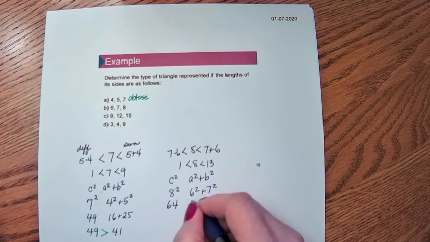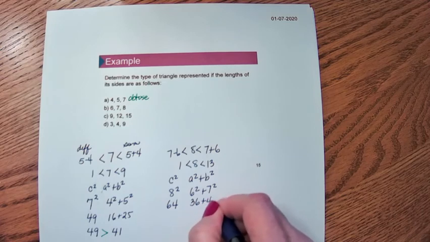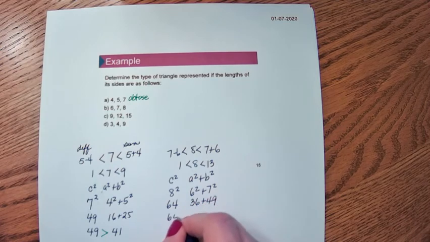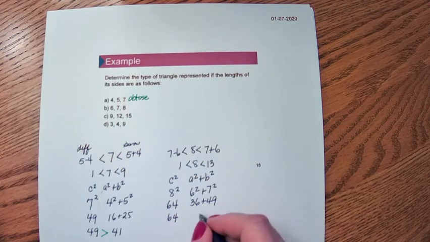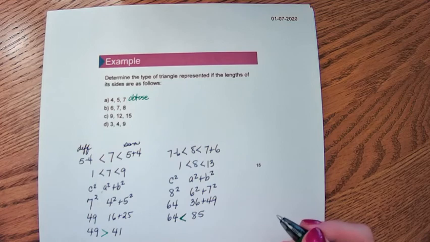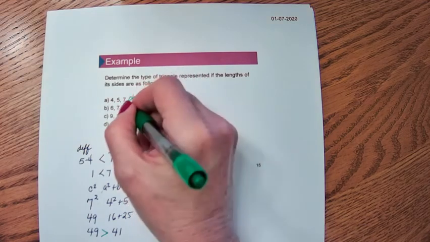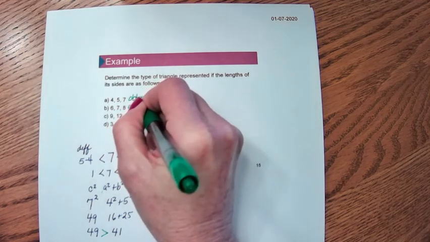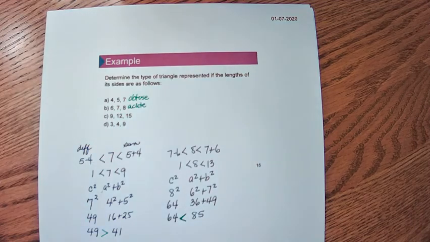So 64, and here we have 36 plus 49, which is 85. 64 is less than 85. So this is an acute triangle.